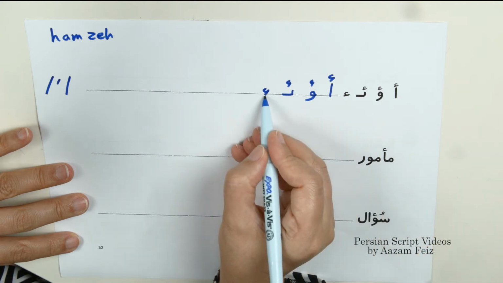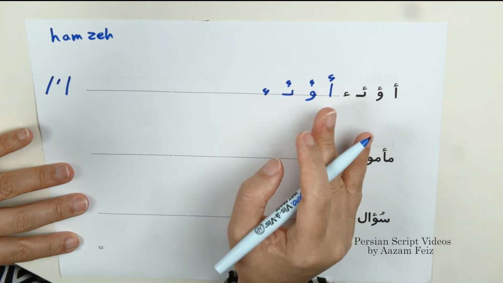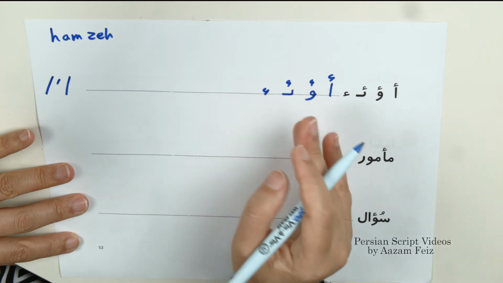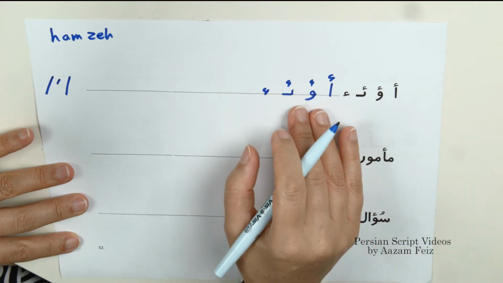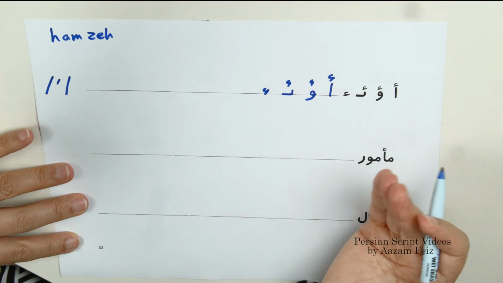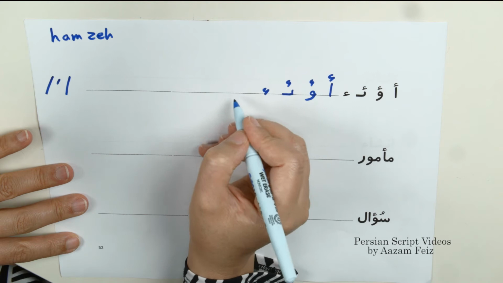So this one is at the end, but the others we don't know whether they are at the beginning, middle, or end. One thing is good: we have very few words borrowed from Arabic using hamzeh. So you need to learn these words only as exceptions. So it is not that difficult.